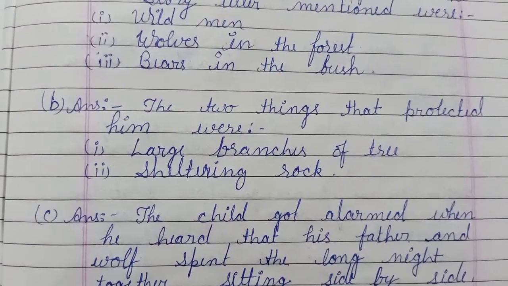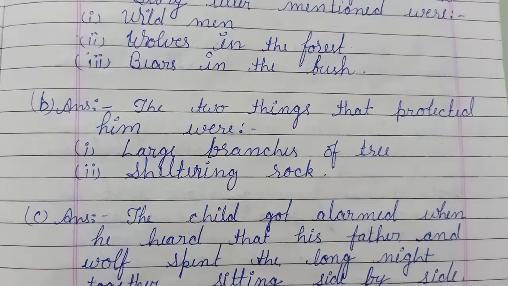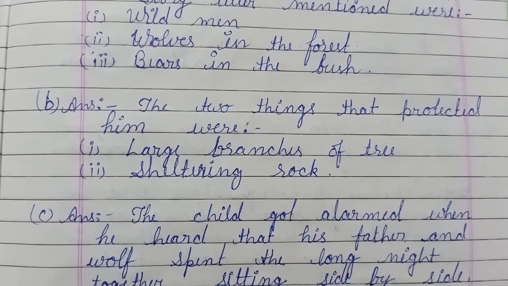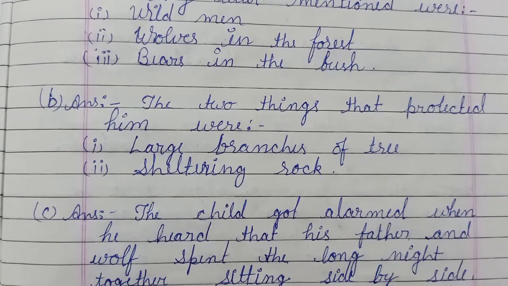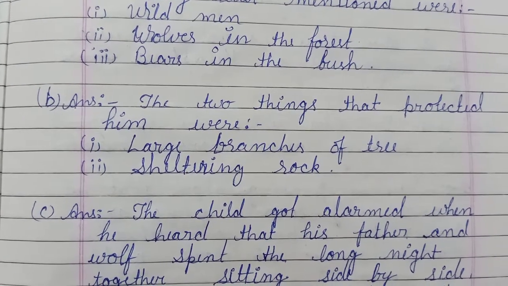The second question is, what were the two things that protected him from the rough weather? What's the answer? The two things that protected him were, first one was large branches of tree, second is sheltering rock.